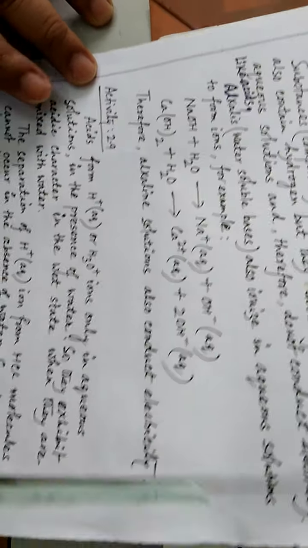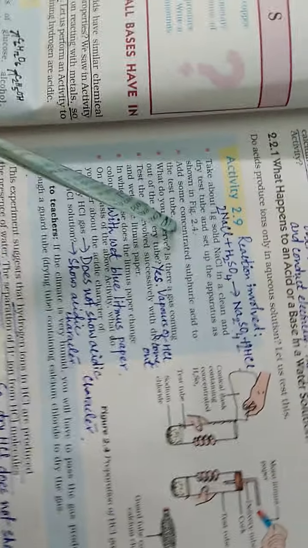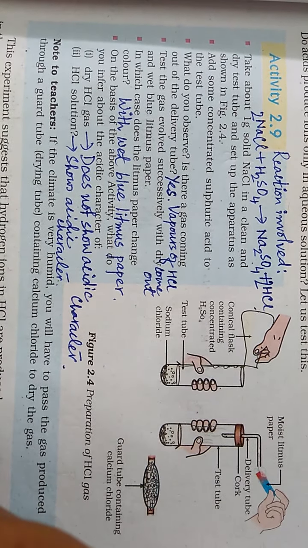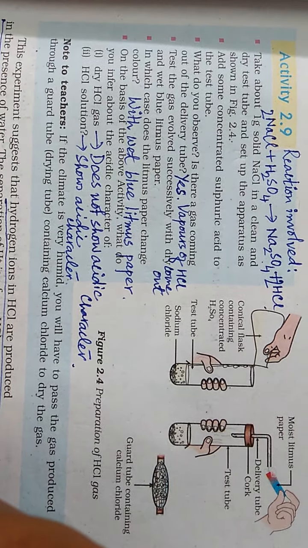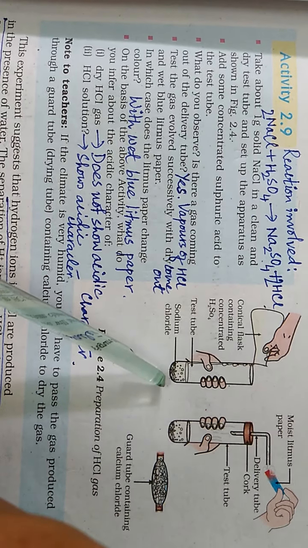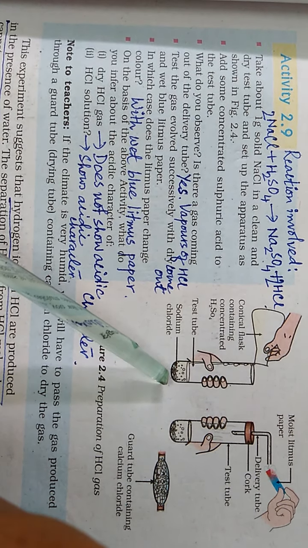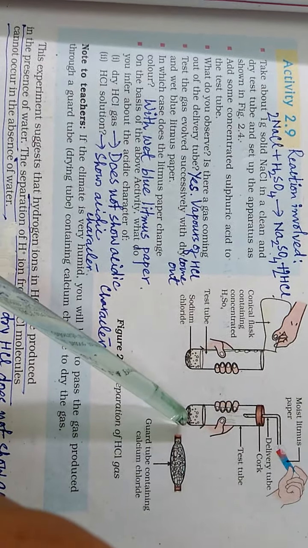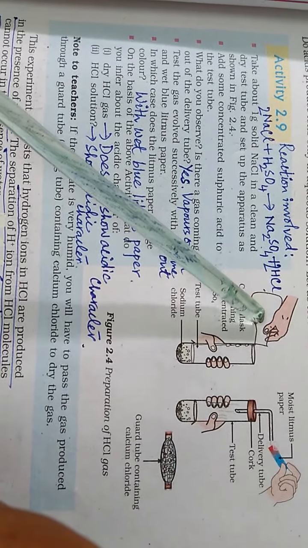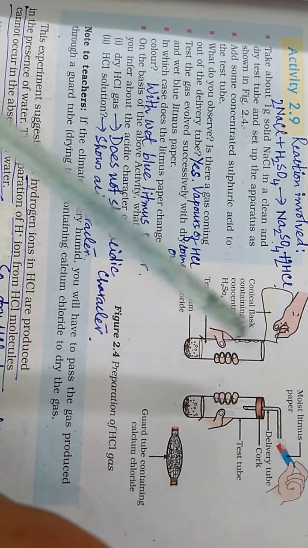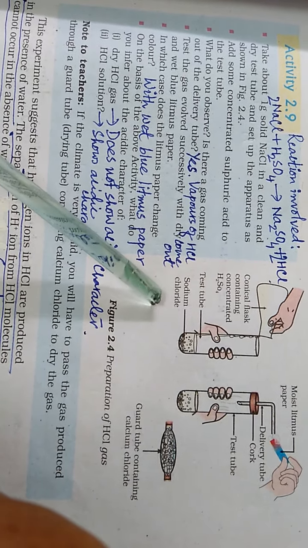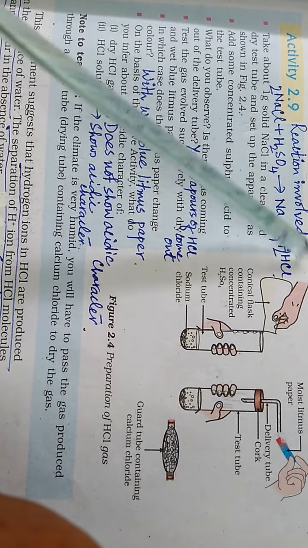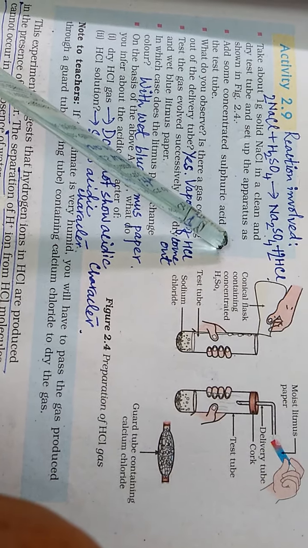Now, we will do activity 2.9, in which we take about 1 gram of solid sodium chloride in a clean dry test tube and set up the apparatus as shown in this figure 2.4. We add concentrated sulfuric acid to the test tube. The reaction which occurs in the test tube is this, in which hydrochloric acid forms vapors.